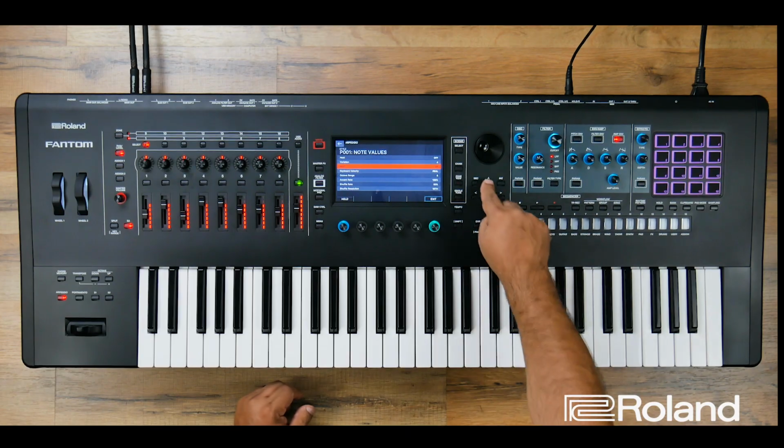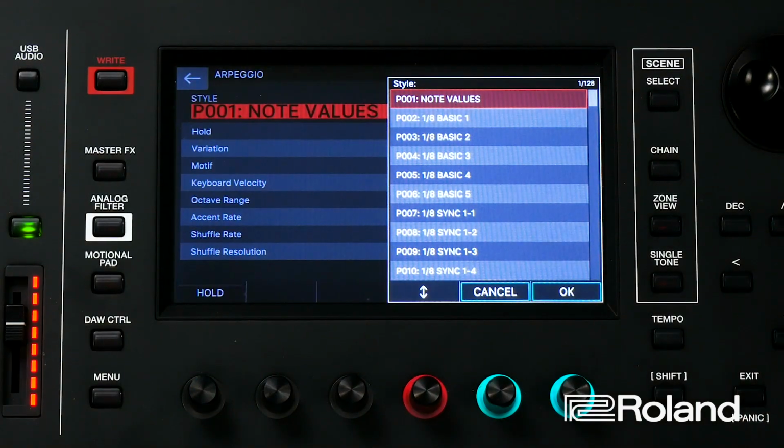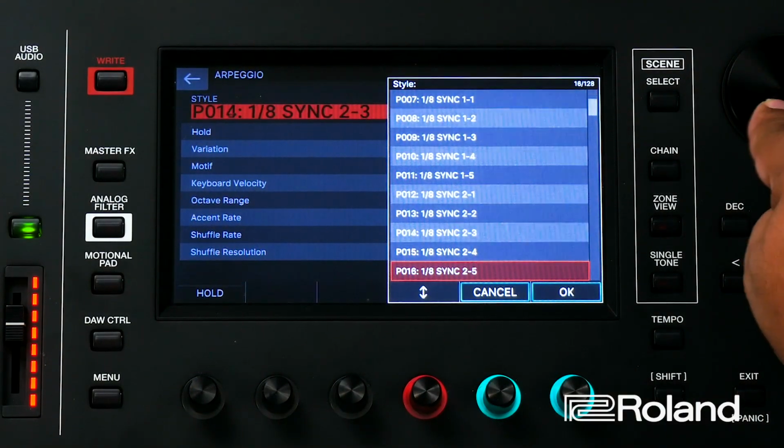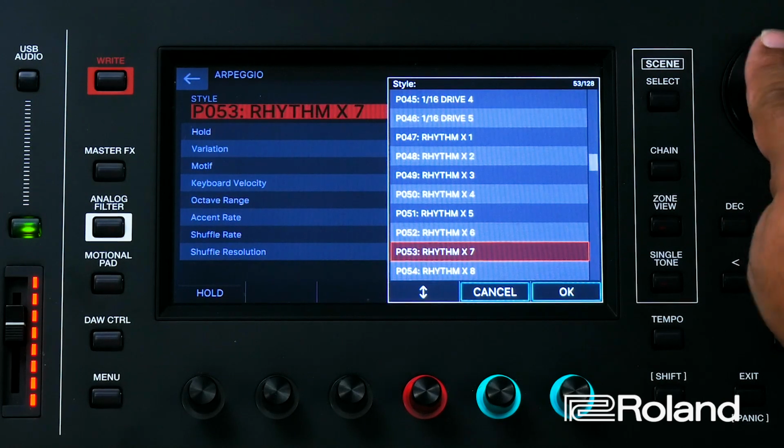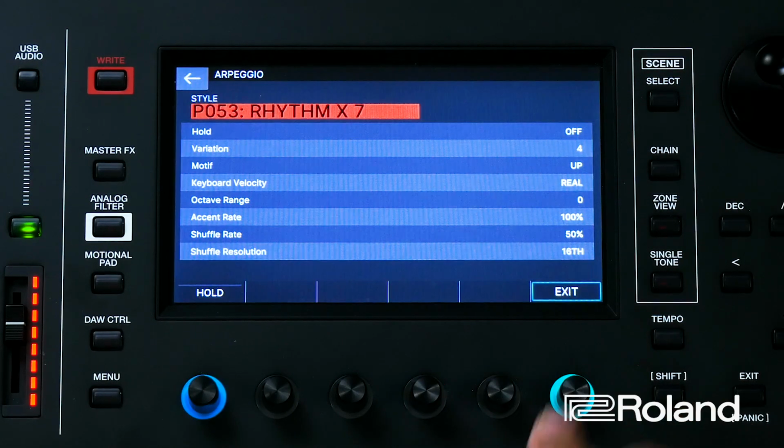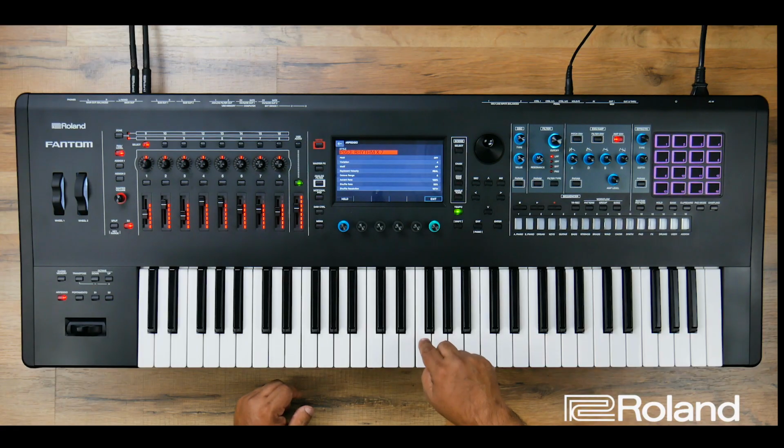Now let's take a look at a different arpeggio that's offered. So I'm going to cursor back up. And as you see, let's choose some more. Oh, let's try some of this, the rhythmic 7 right there. So there you can see we have some different variations of the rhythmic. We have some different accented notes, we have some staccato notes, and some legato notes. So let's go ahead and play this one again.